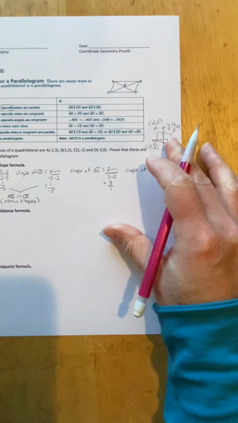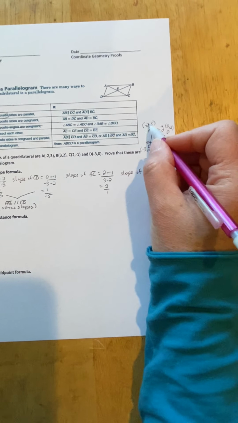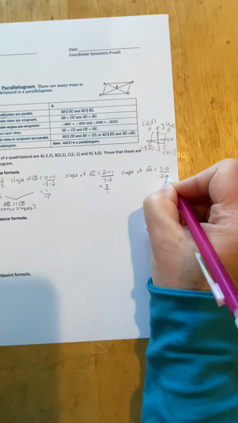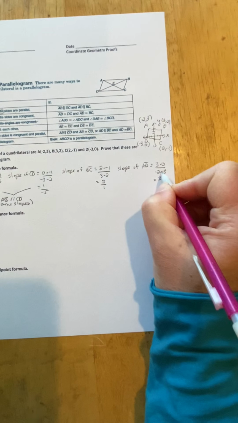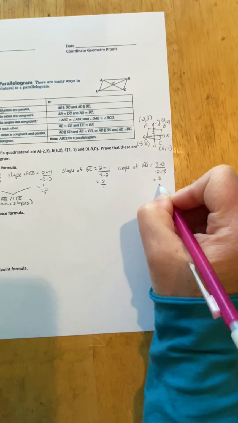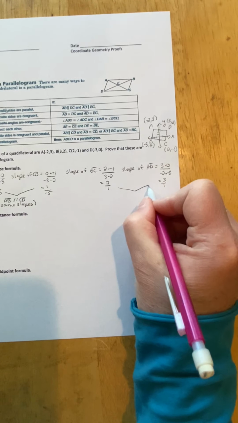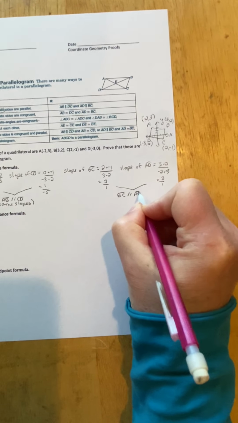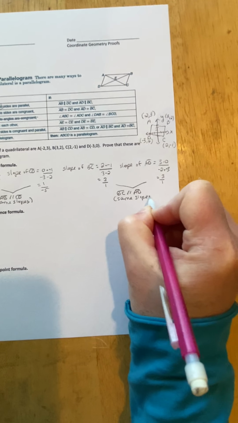Now, if I do that, though, and I go 3 minus 0, then I'm going to make sure I do the subtraction of the x's the same way. So negative 2 minus negative 3. So 3 minus 0 is 3. Negative 2 minus negative 3 is 1. And what do I notice about these slopes? I see that they're the same. So I write my statement, BC parallel to AD, reason: same slopes, right?